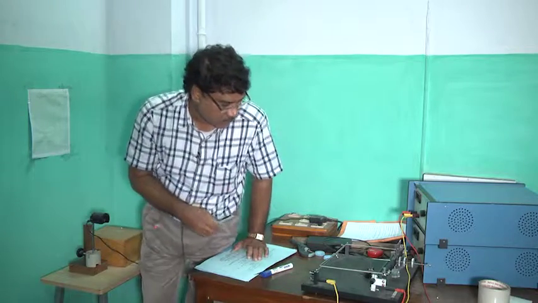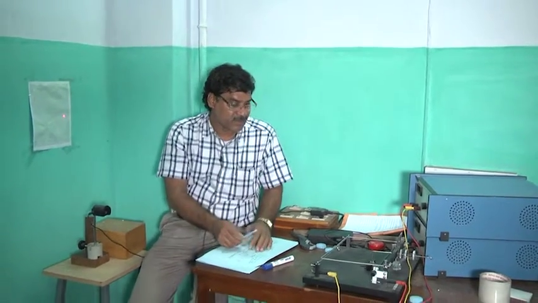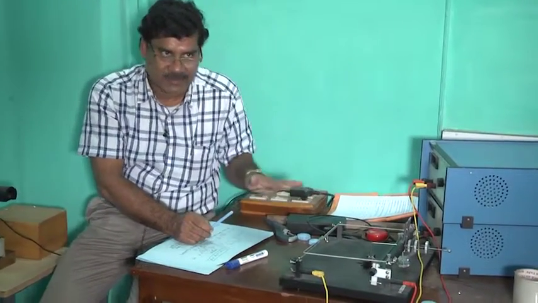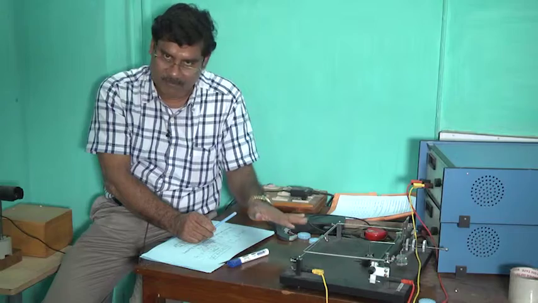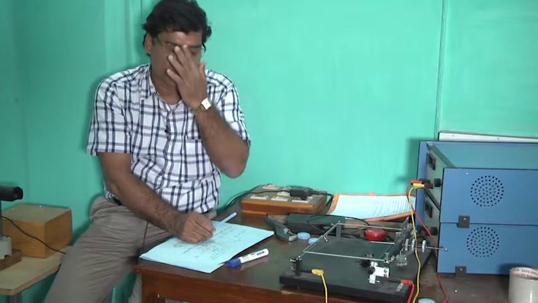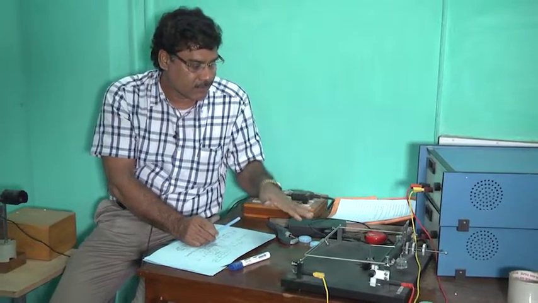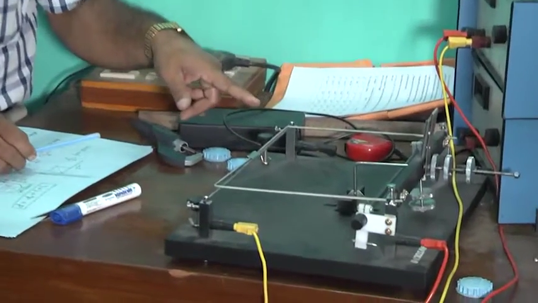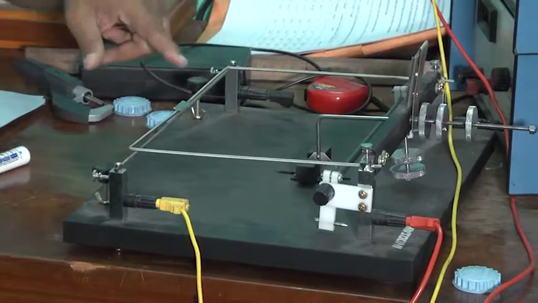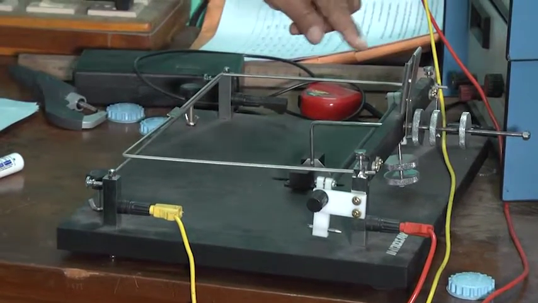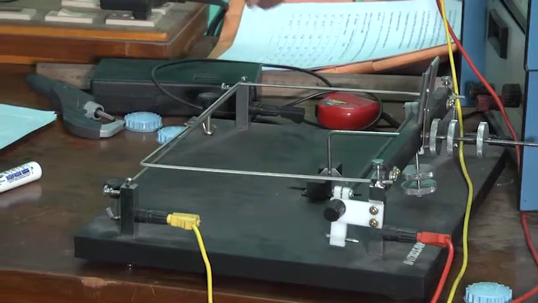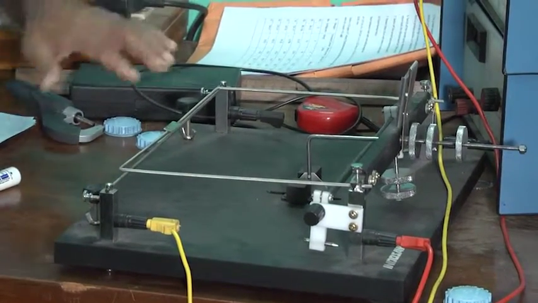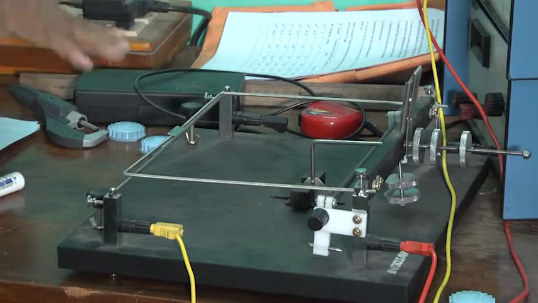Okay. So, now we have these two parallel wires, and an arrangement for current passing through them in opposite directions. Now, the bottom wire is fixed, constant, but the top wire arrangement is done in such a way that it can rotate freely.